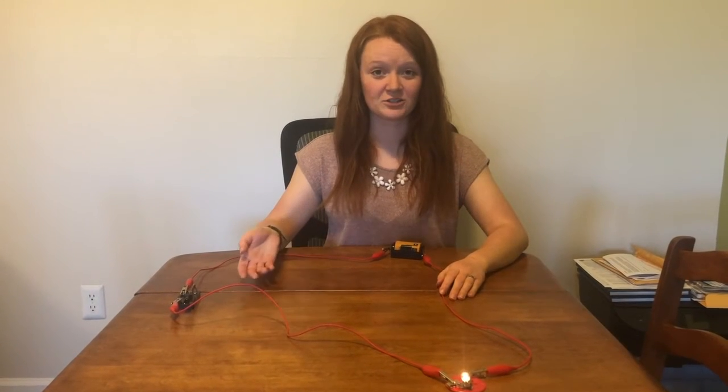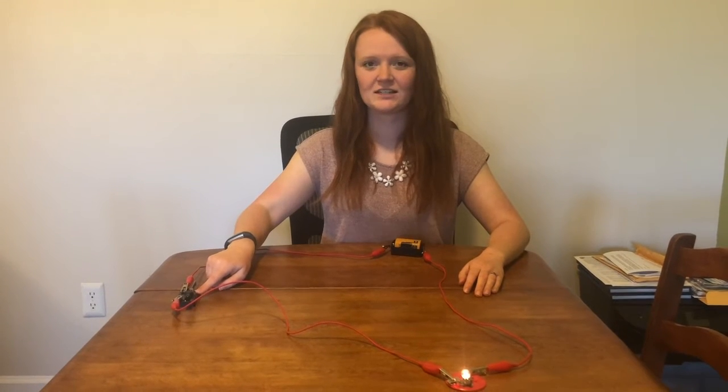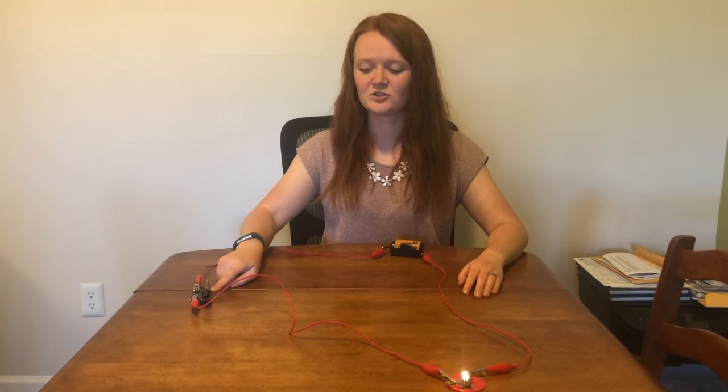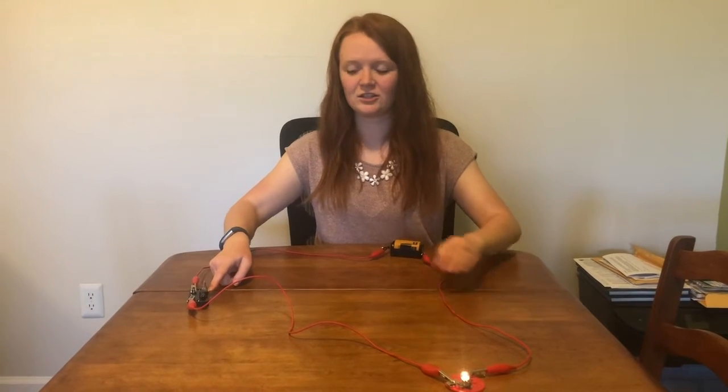After talking about conductors and insulators, I added a device to my circuit called a switch, and that switch is used to open and close a circuit, just like this.